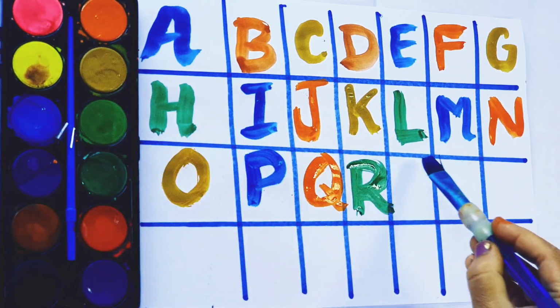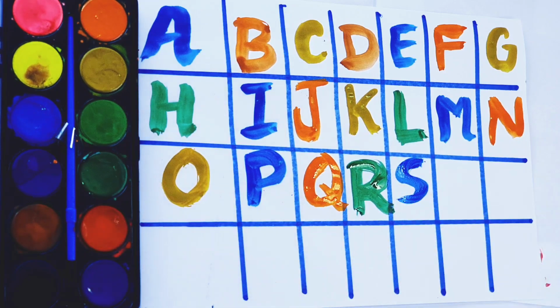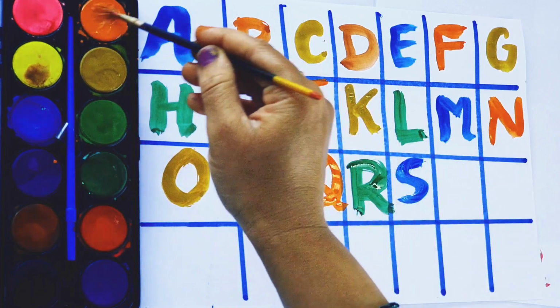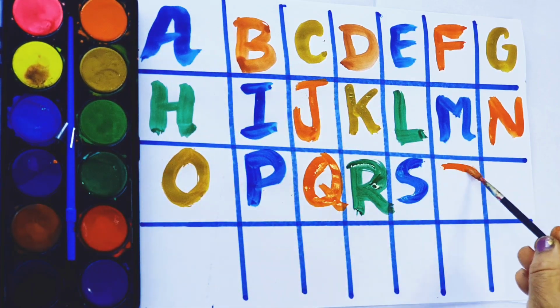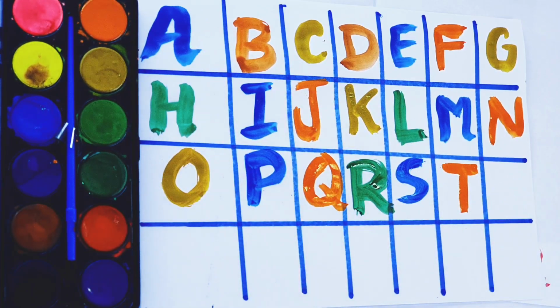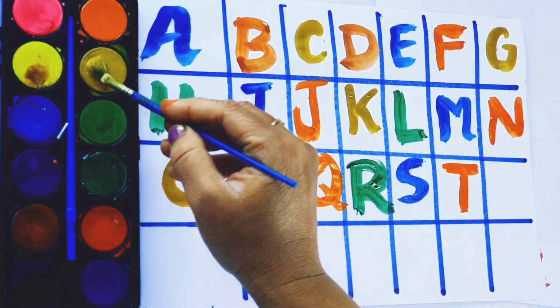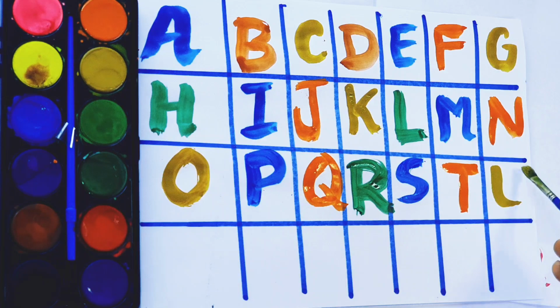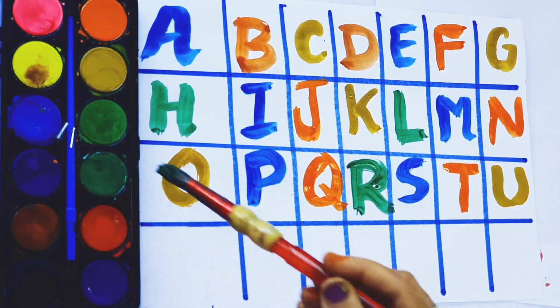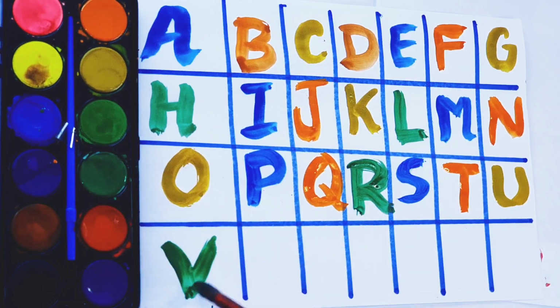Blue color, S for sister. Orange color, T for tomato. Dark yellow color, U for umbrella. Green color, V for village.